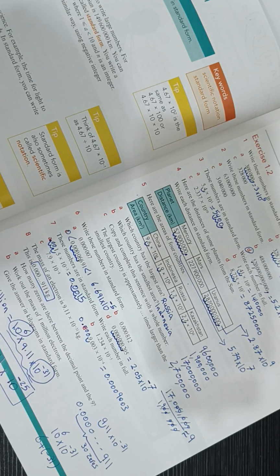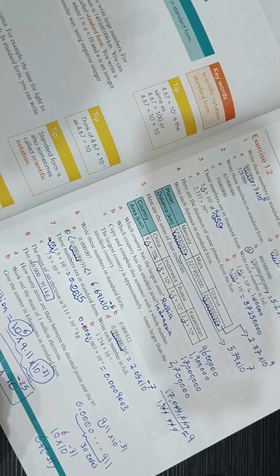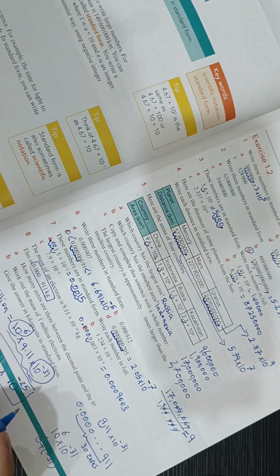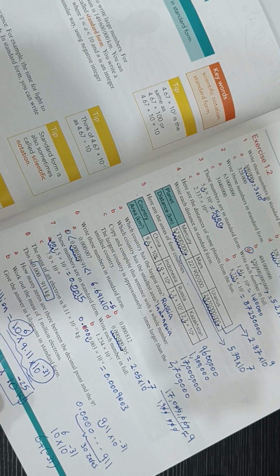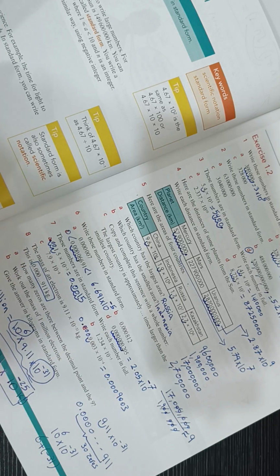It is in kilograms, and it is in standard form because the first part is a number between 1 and 10, which is 9.11, times a power of 10. That is the final answer.